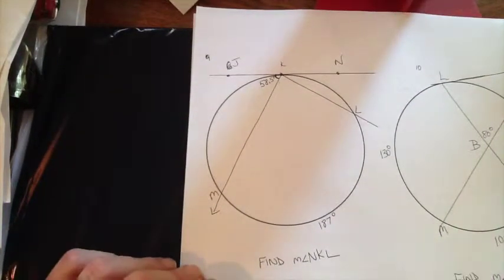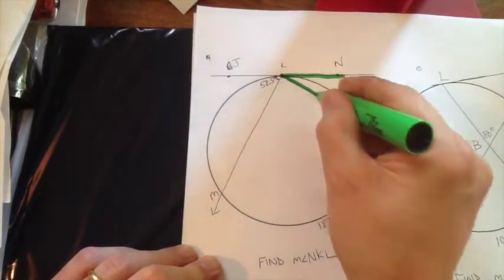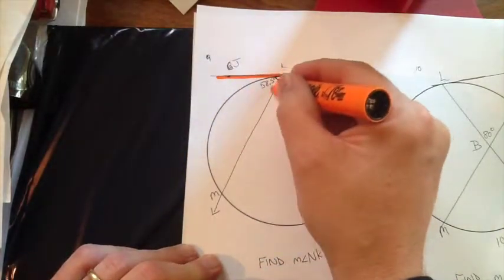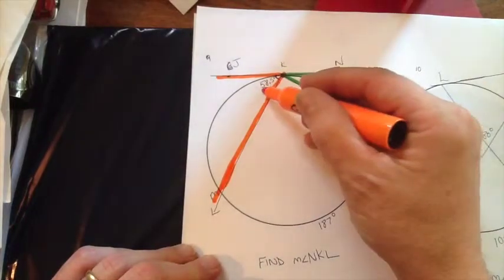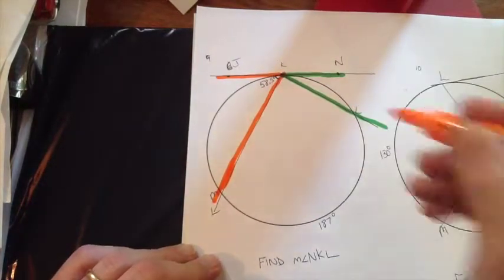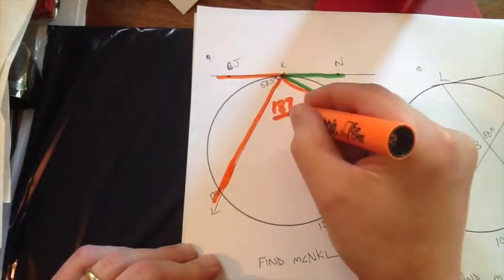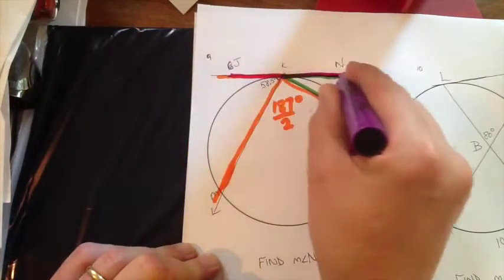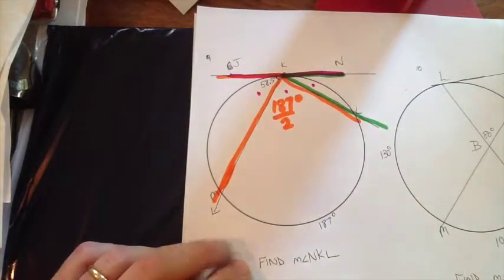Find the measure of angle NKL. NKL is here. We already know that that is 58.5 degrees. We know that this right here has to be 187 over 2 degrees. And we know that these three angles here have to add up to 180 degrees.